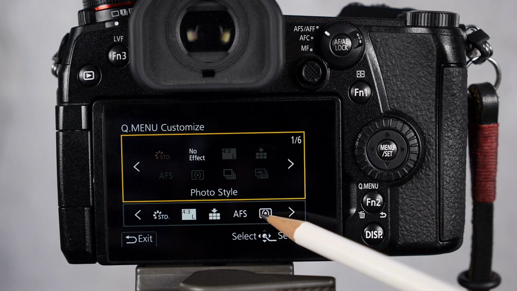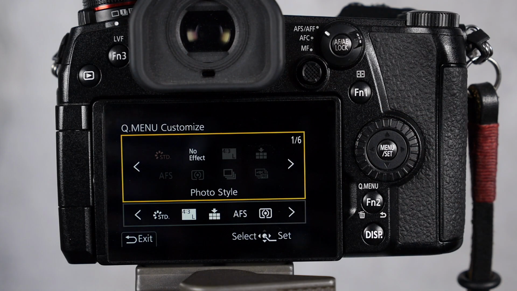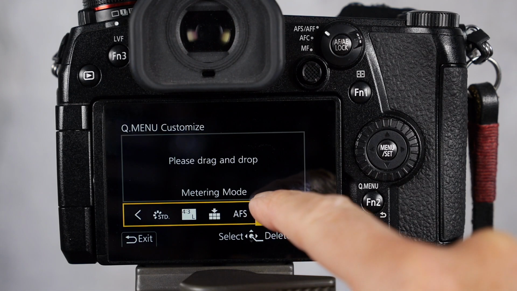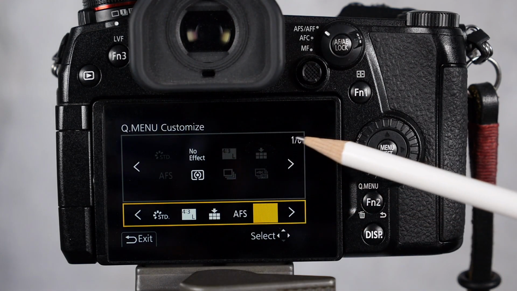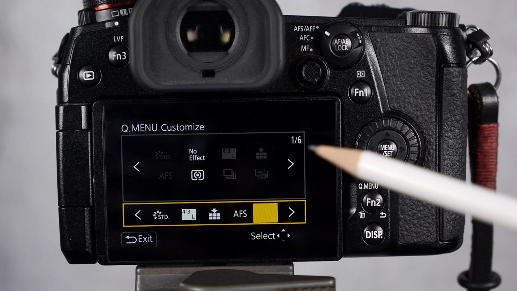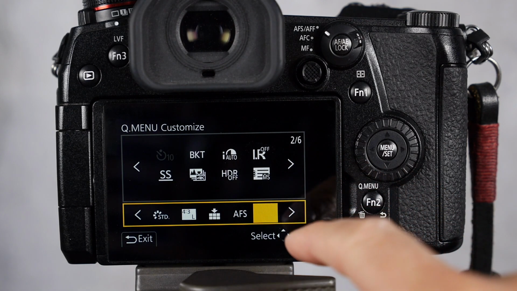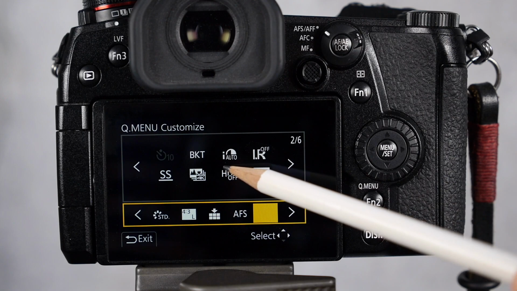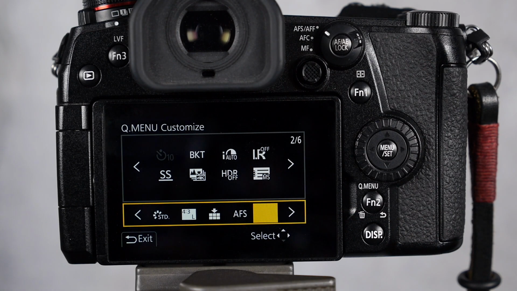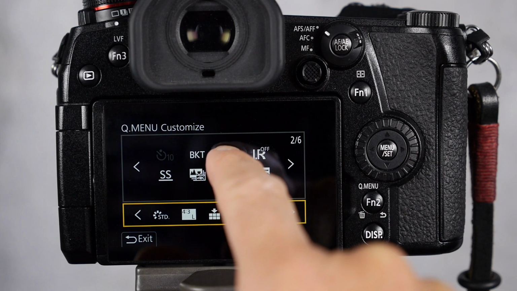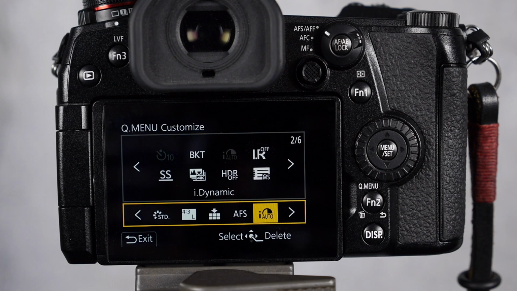So I don't often change my metering mode. Not with the quick menu anyway, and in fact I rarely change my metering mode. So what I'm going to do is just get rid of that one. So I'm going to pull it up into the top shelf here, and there it is, and now I have a blank spot there. So I can fill that blank spot with something right away. So let's go through, and right now I see iDynamic, and iDynamic is something that I use quite a bit, and I find it cumbersome to always be having to find it in the menus. So I'd like to exchange the metering mode with iDynamic. So I'm going to drag that down in there, and now I have iDynamic in my quick menu.